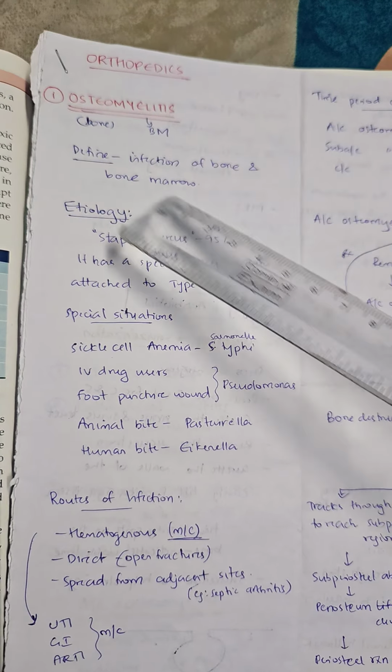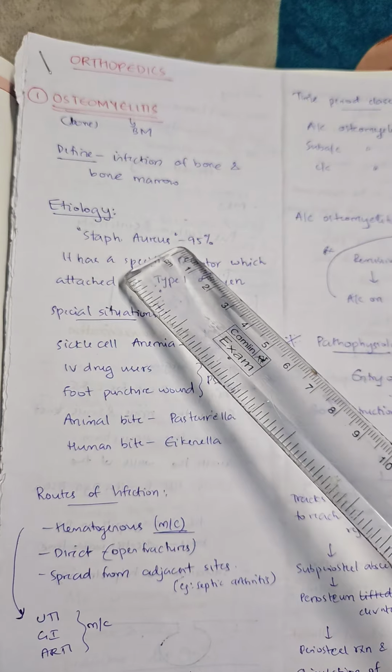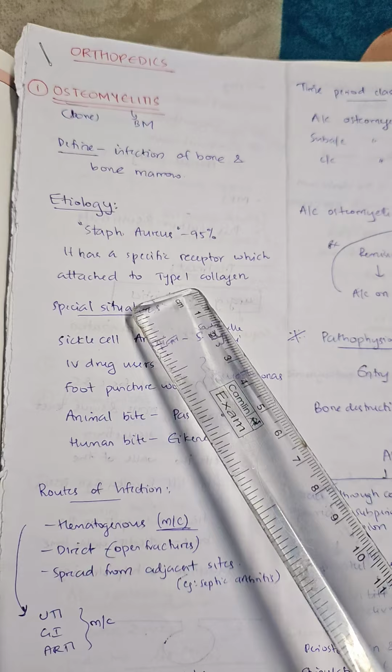Osteomyelitis. Definition: it is an infection of bone and bone marrow. Etiology: Staph aureus is the most common cause of osteomyelitis. It has a specific receptor which can get attached to type 1 collagen.